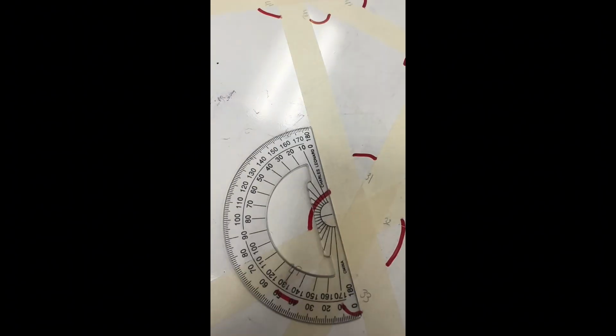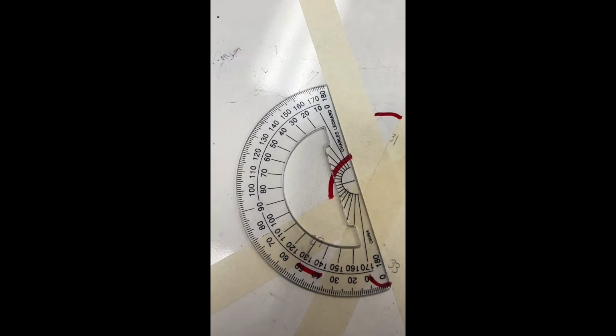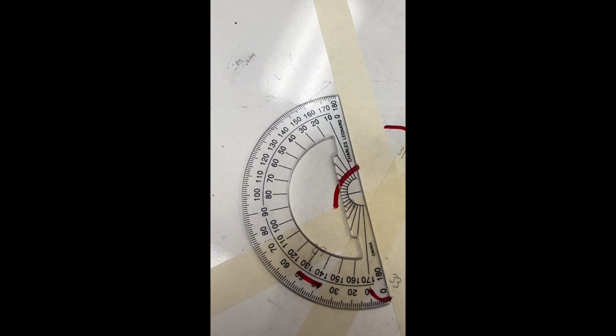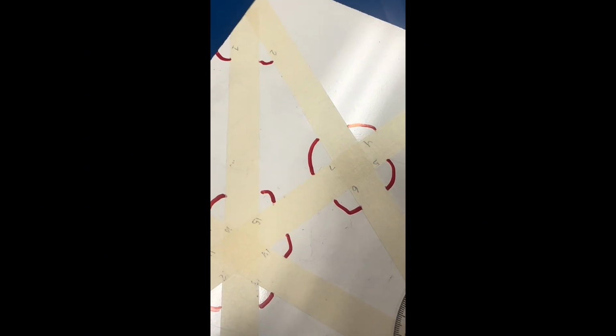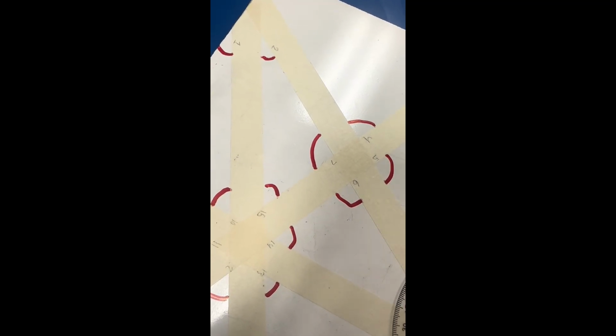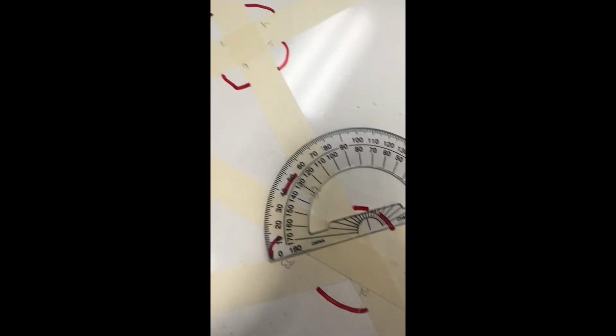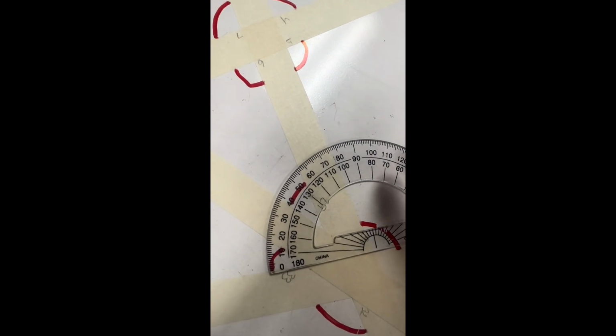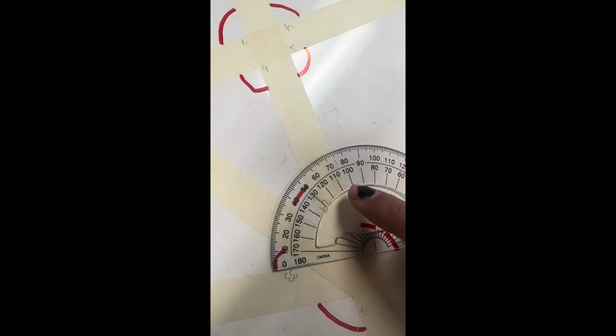And let's see, what's our measurement? And this is measuring, ooh, I have this, okay. Where is it? Let's see. So it's going past 90, I would say about 100, 110. I'm going to go ahead and estimate 110 and write that on the next box, 110.